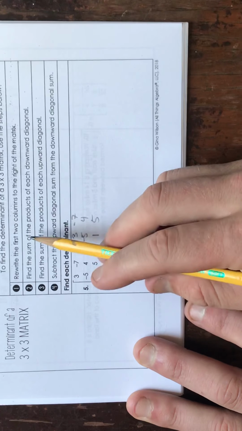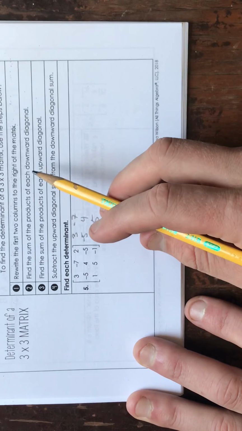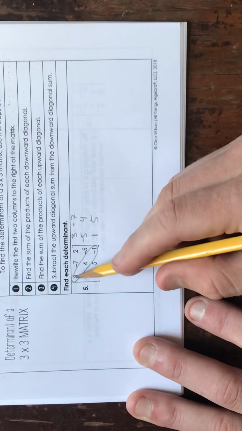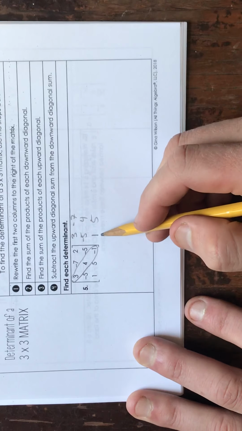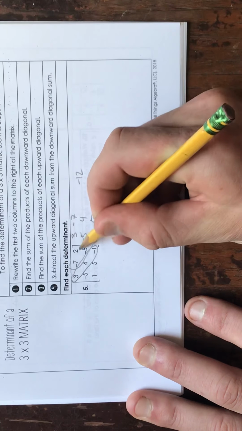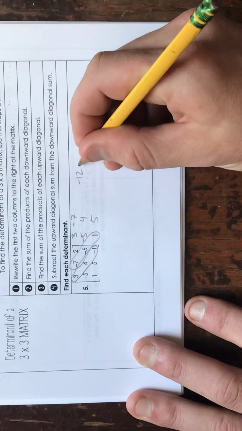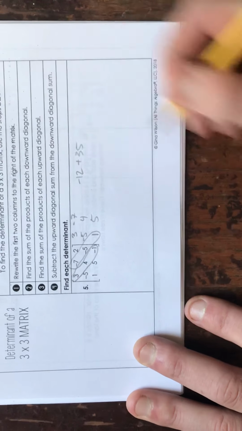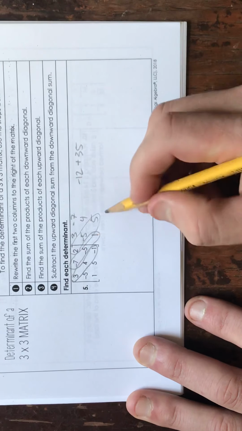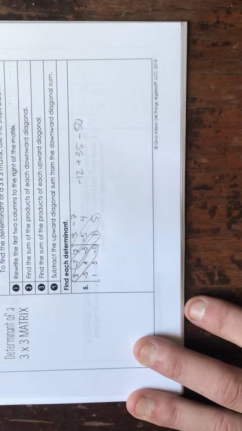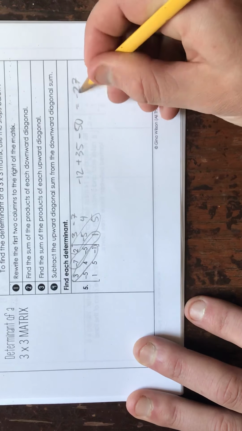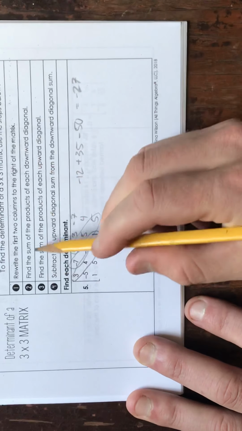Then I'm going to find the sum of the products of each downward diagonal. When I'm talking about a downward diagonal, I'm talking about that right there. So we have 3 times 4 times negative 1, that's negative 12. We have negative 7 times negative 5 times 1, that's positive 35. And then we have 2 times negative 5 times 5, that's going to be negative 50, I believe. I add them all together, and I get negative 27. Now let's move on to step 3.